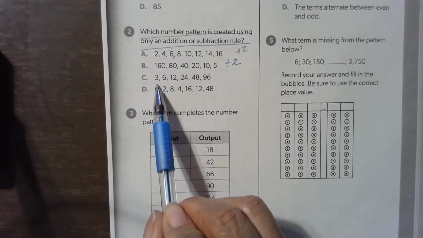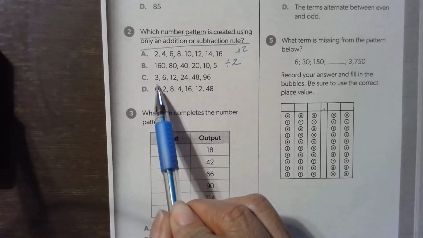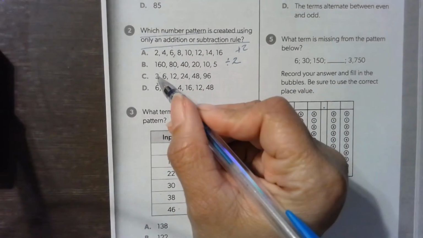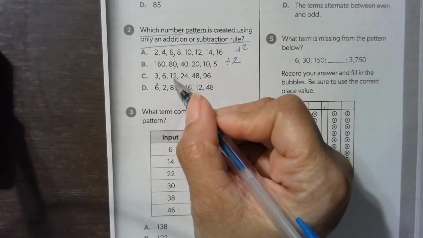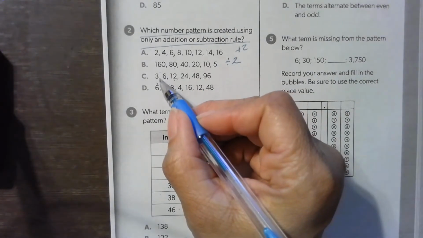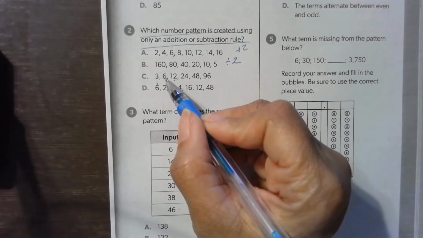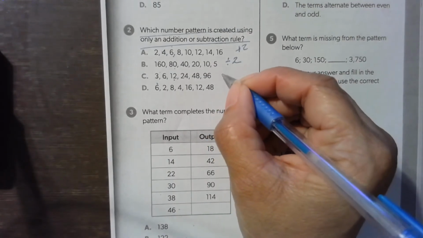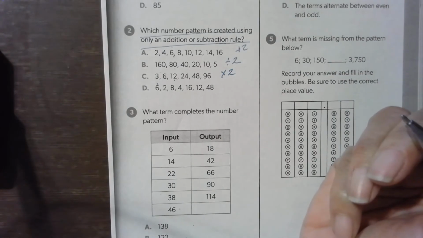C, 3, 6, 12. This one is going up. 3 plus 3 is 6, but 6 plus 3 is not 12. So it's not an addition rule. It looks like it is a multiplication rule because 3 times 2 is 6. 6 times 2 is 12, and 12 times 2 is 24. So that is a multiplication.